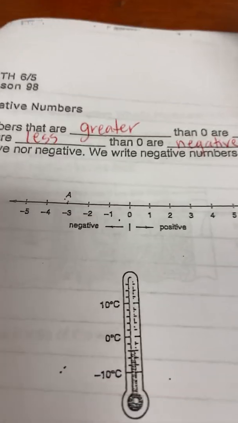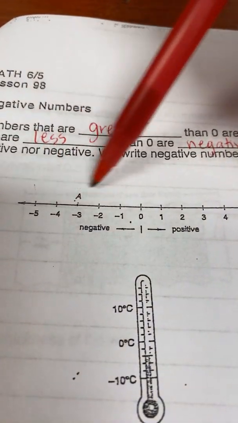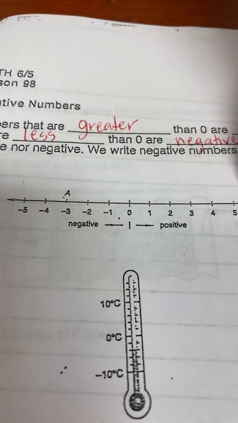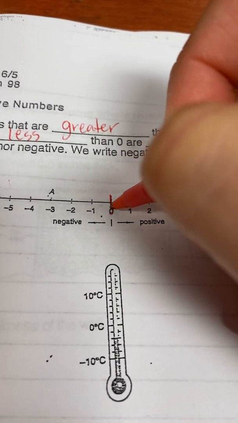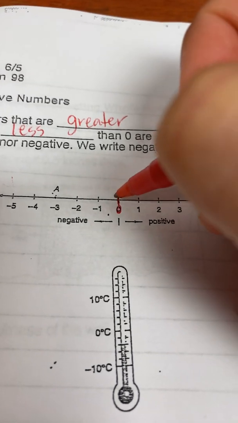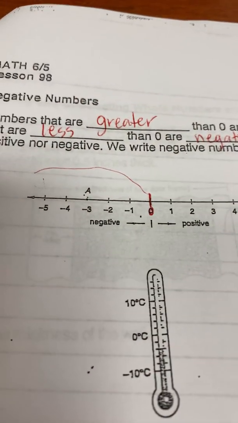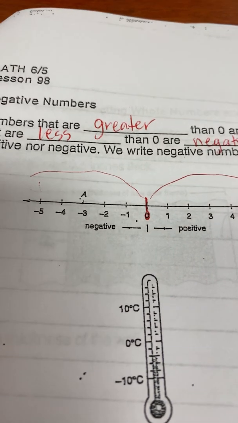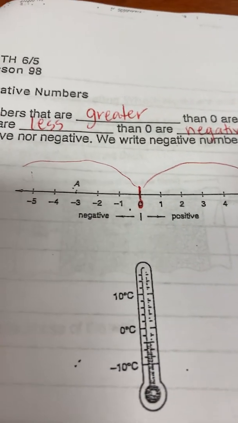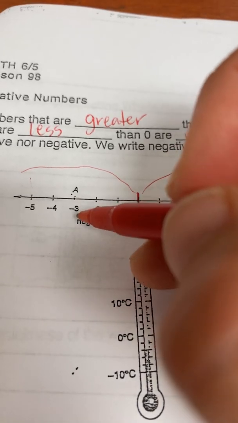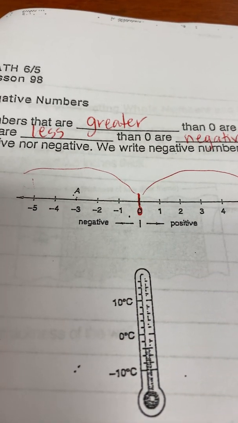So if we take a look at this number line, we can see that number lines can go horizontally. So here's my 0. It's not positive nor negative. Anything to the left is a negative number, and anything to the right is a positive number. So point A is located at negative 3.